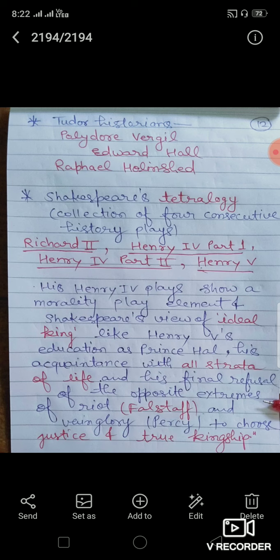We see the same in the education of Henry V as Prince Hal, his acquaintance with all strata of life. When Prince Hal goes to different places and meets different people, he befriends them, and one among them was Falstaff.